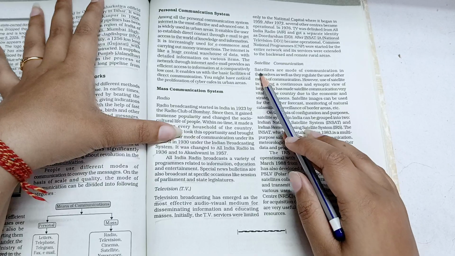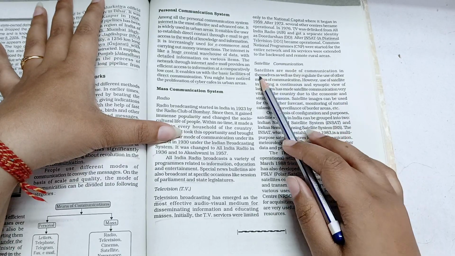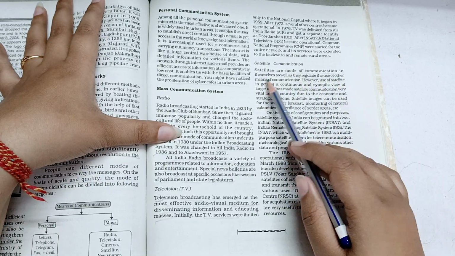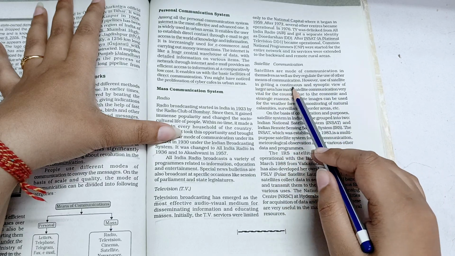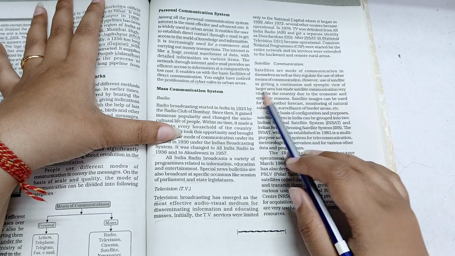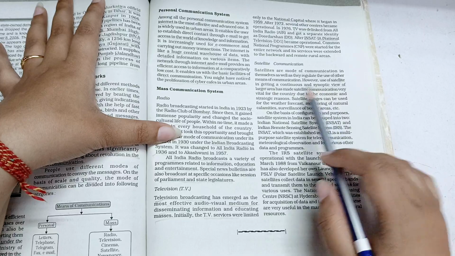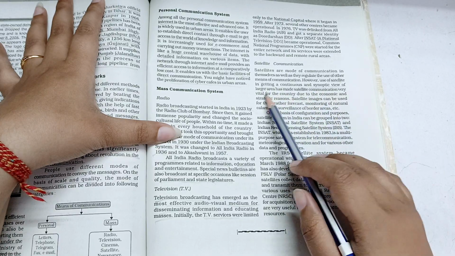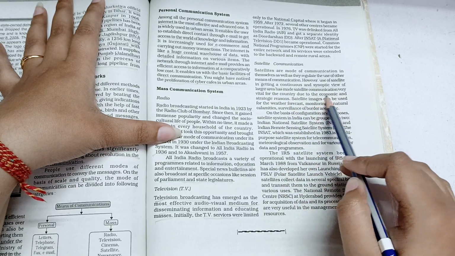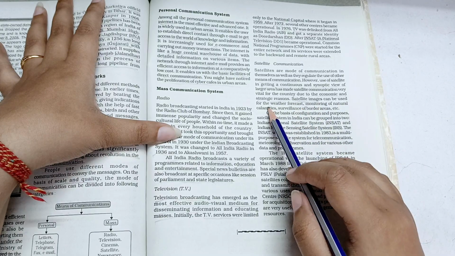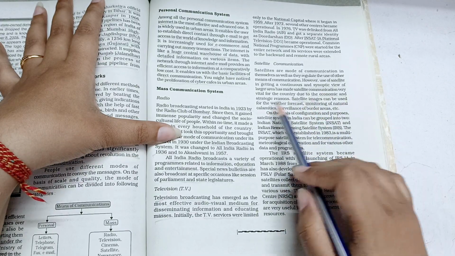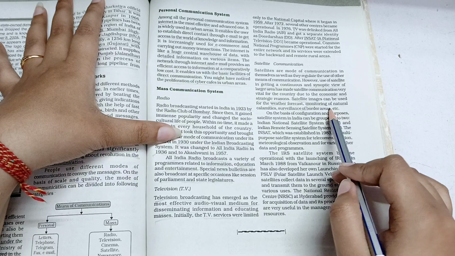Satellite communication. Satellites are a mode of communication in themselves, as well as they regulate the use of other means of communication. However, use of satellite in getting a continuous and synoptic view of larger area has made satellite communication very vital for the country due to the economic and strategic reasons. Satellite images can be used for weather forecast, monitoring of natural calamities, surveillance of border areas, etc.